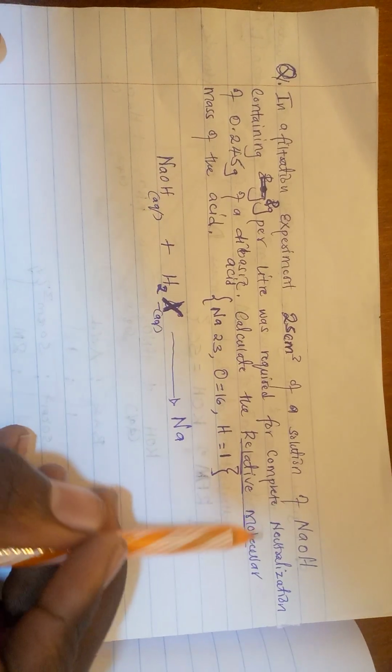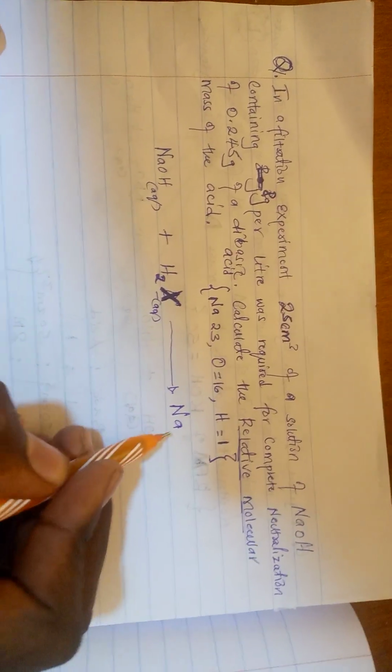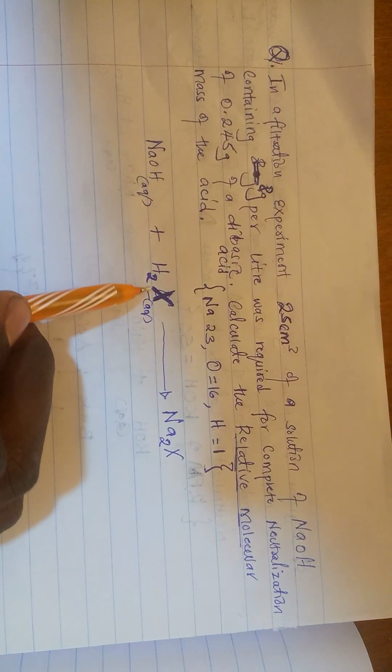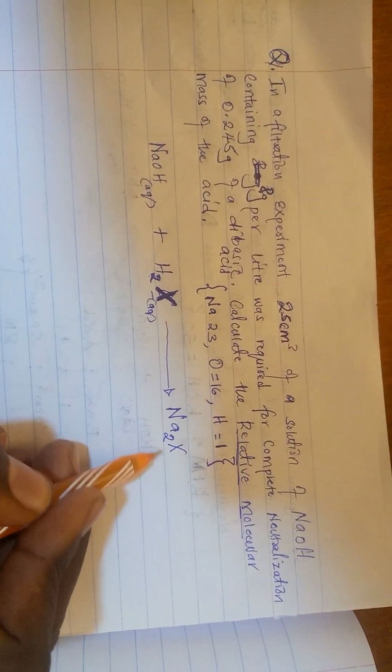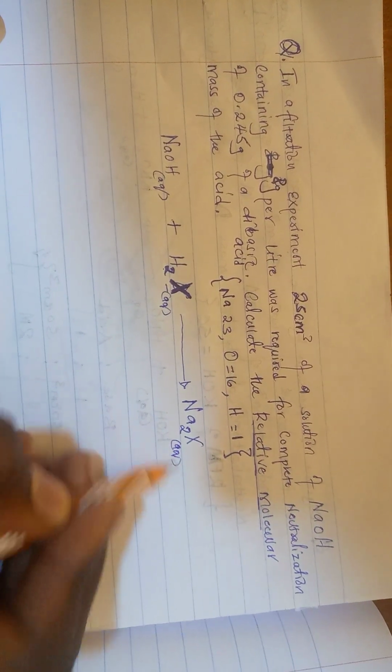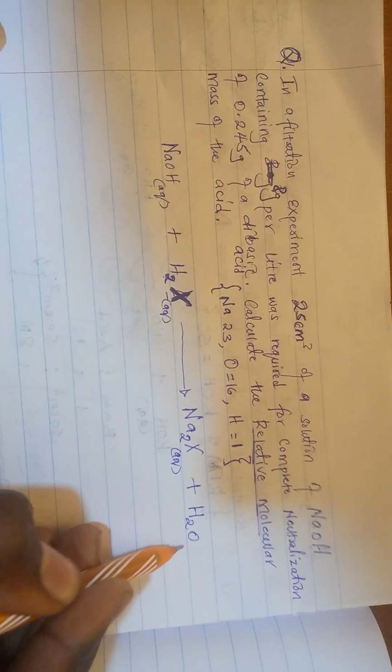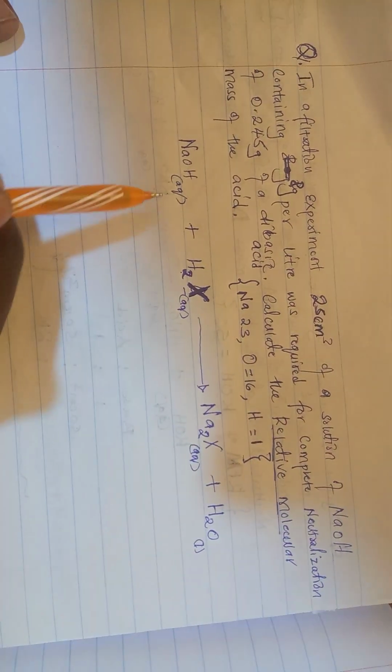because remember this is a neutralization reaction, so this dibasic acid has a valency of 2, and will form a salt plus water in liquid state. Let us balance the equation.